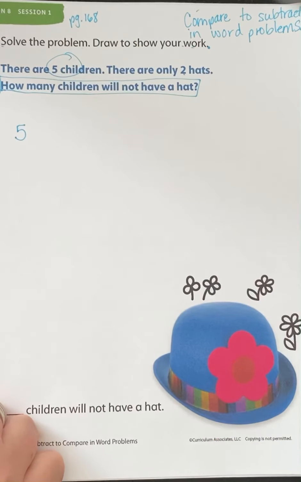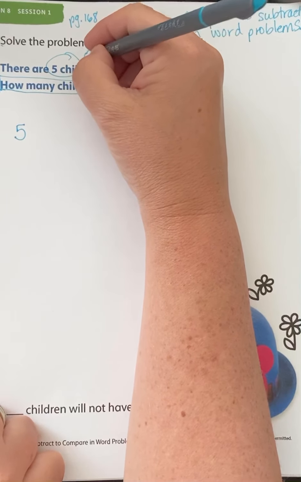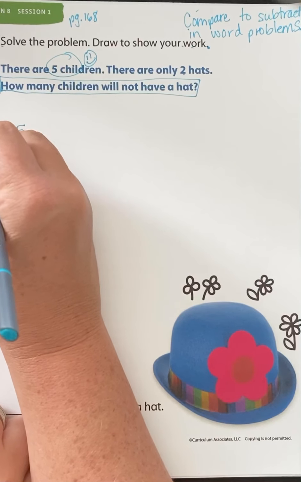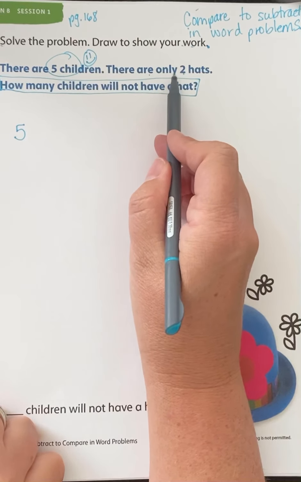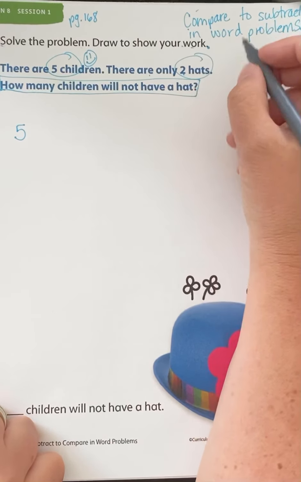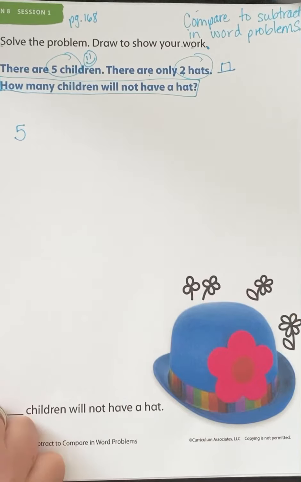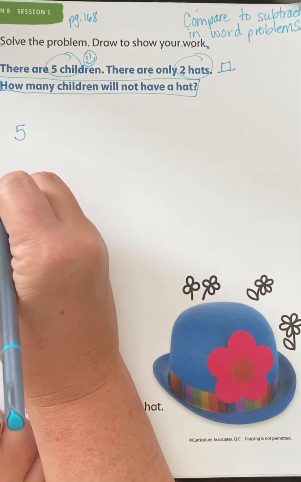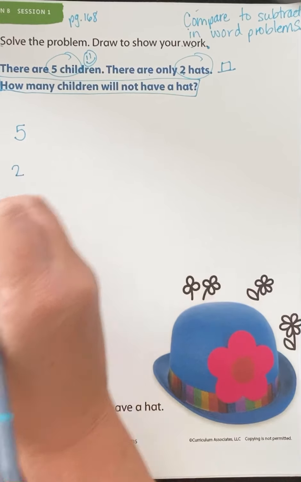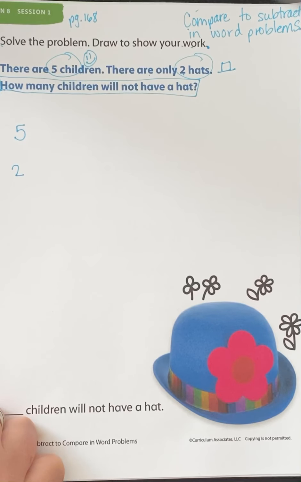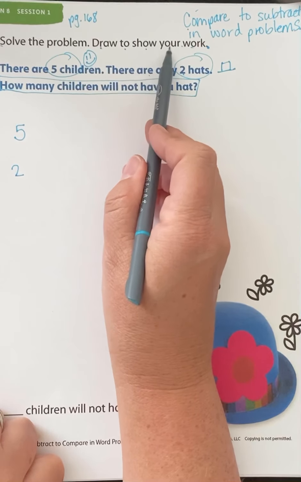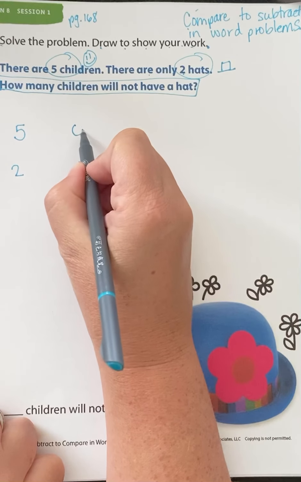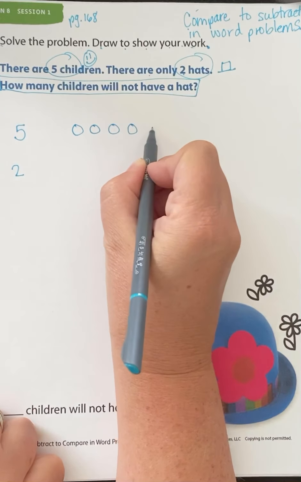That's important, okay? I'm going to draw a face up here so we know that word is children. There are 5 children, okay? There are only 2 hats. These are our hats, okay? So our hats, I'm going to draw my hats right there. And there's only 2 of them. I'm going to draw a picture because it says draw to show your work. You always have to have evidence on your paper. So I'm going to draw 5 kids. 1, 2, 3, 4, 5.